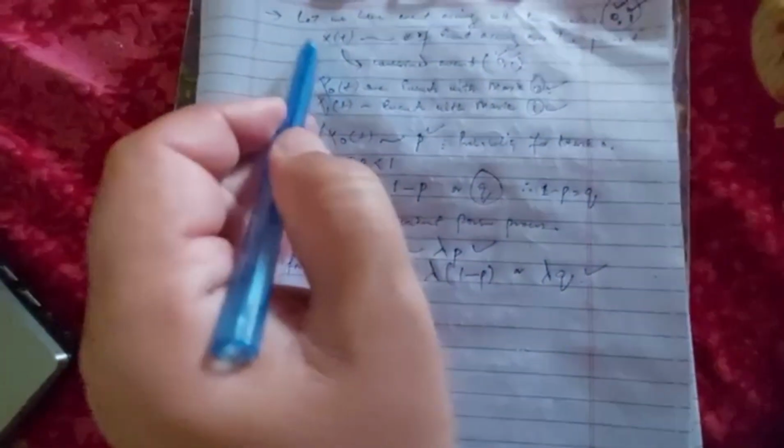Okay, now using these we can find the combined probability. Okay, condition on that the total number of events occurring is x of t.